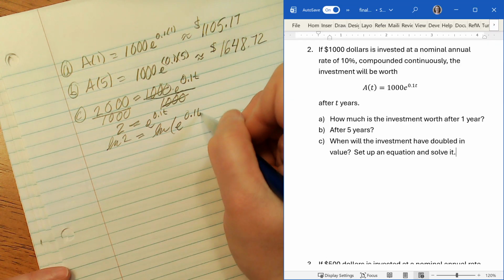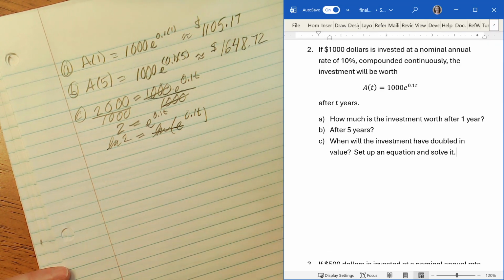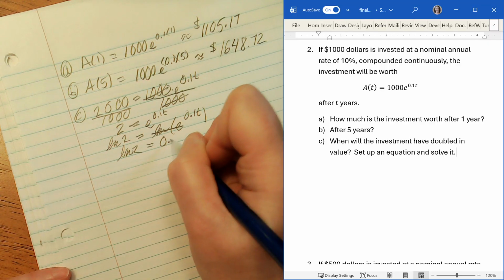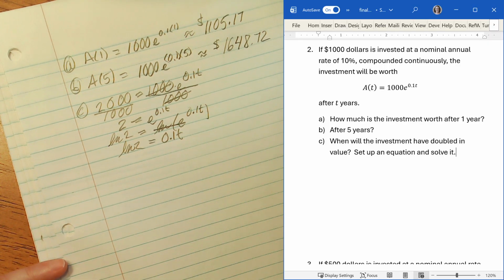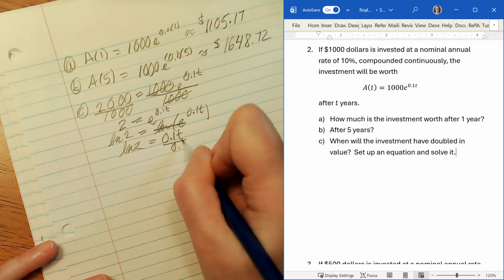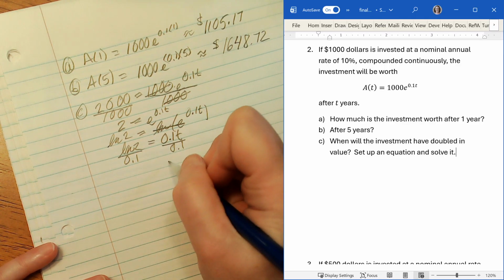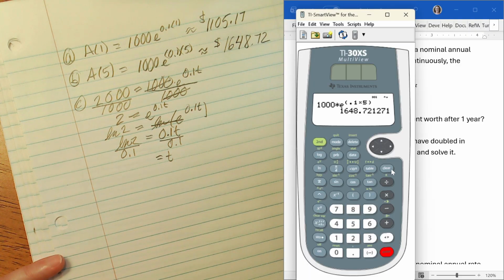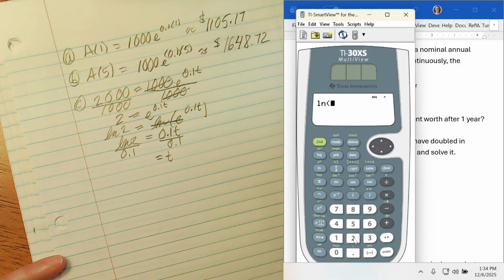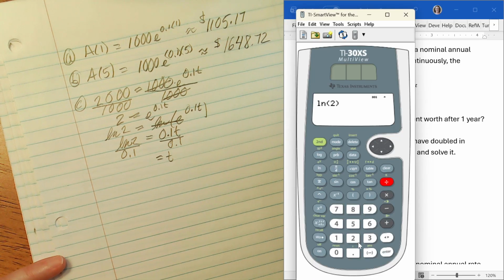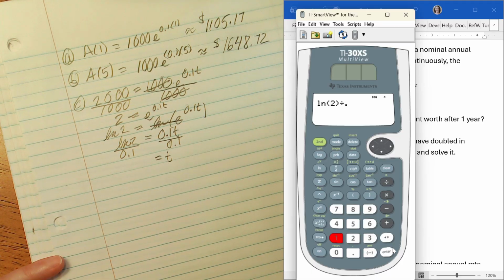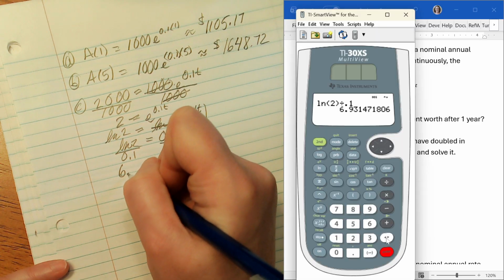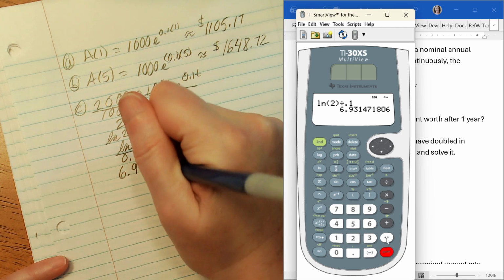So the natural log function and the exponential with base e function cancel each other out. So I can bring the exponent down as 0.1t. And now I just need to divide both sides by 0.1. And that should give me t, and I'll just put this in my calculator. ln 2 divide by 0.1, 6.93. And this is just an approximation.